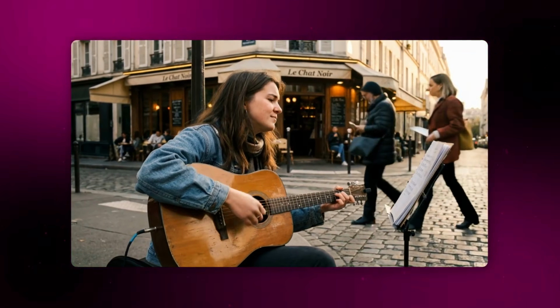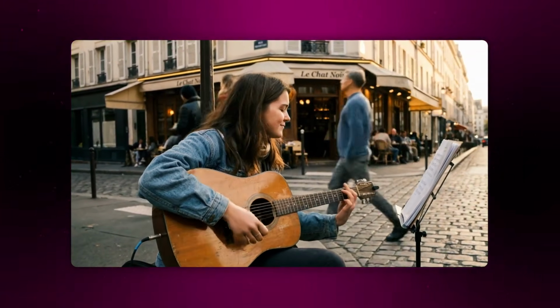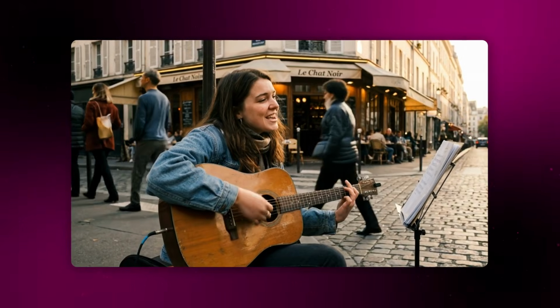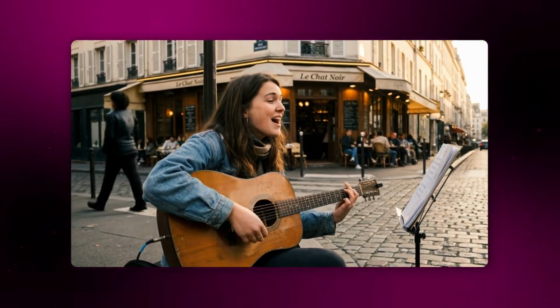You can hear the acoustic guitar playing, and it actually syncs with her hand movements on the strings. There's even soft vocals that match when her mouth moves. This is native audio generation working exactly as it should, and the physics of this scene remain completely realistic too.